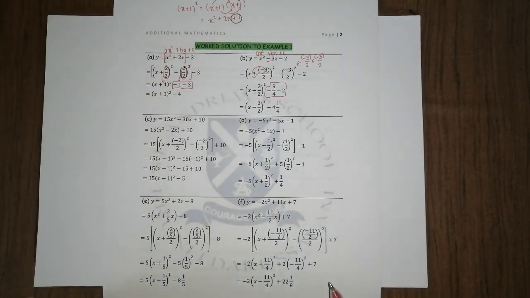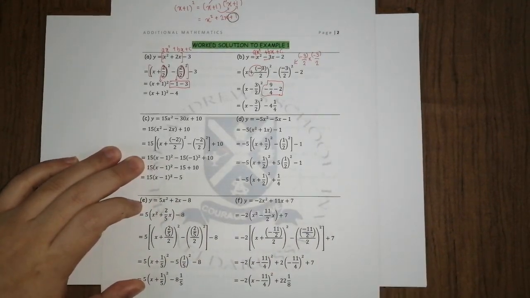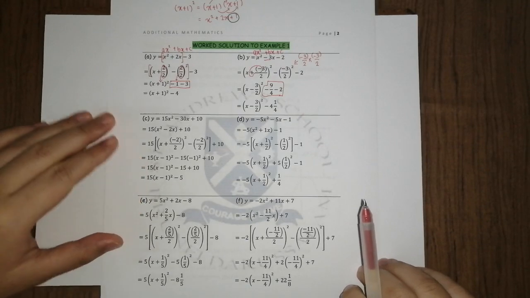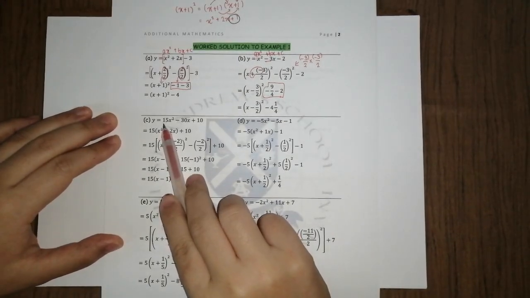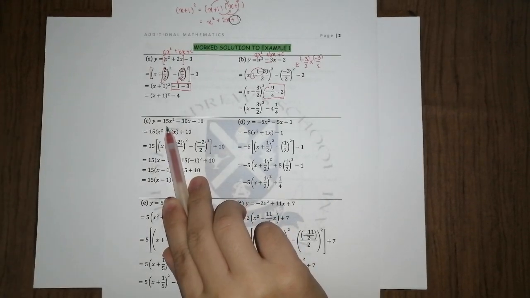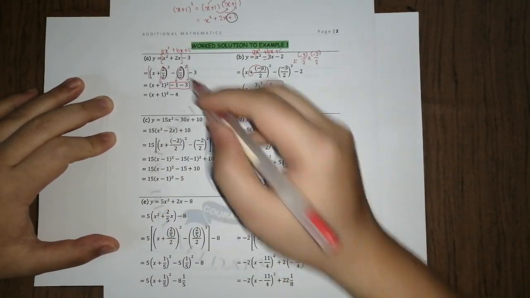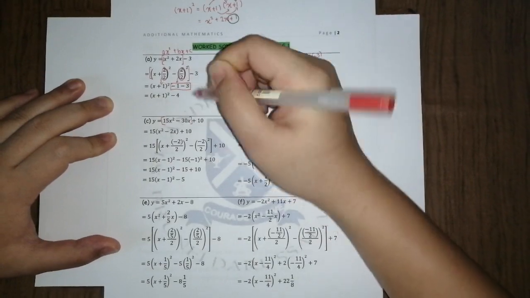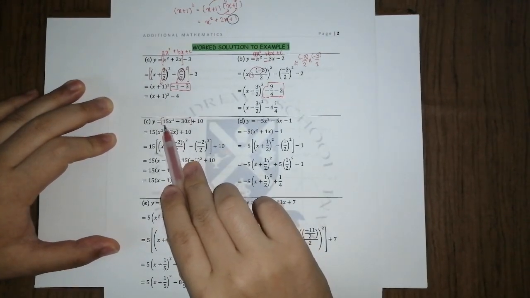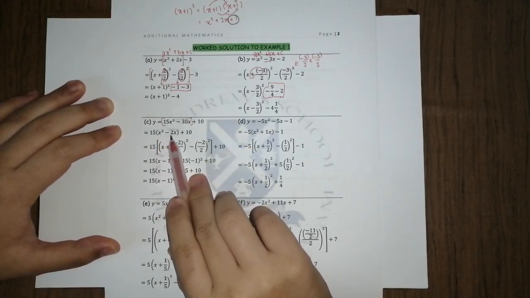Example C. In example C onwards, we are now looking at the second scenario where the coefficient of a is not equal to 1. So now we have to do an extra step, which is to factorize first in order to perform the completing the square method. So 15x squared minus 30x. From that expression, we're going to factorize out the 15. So 15 will be out in the bracket. So we got 15 bracket x squared minus 2x.